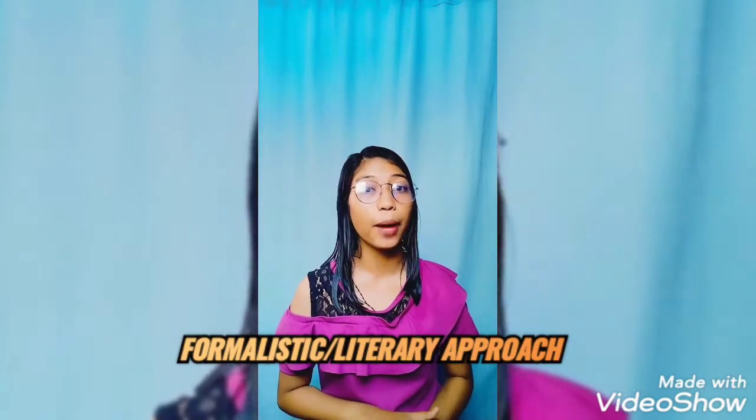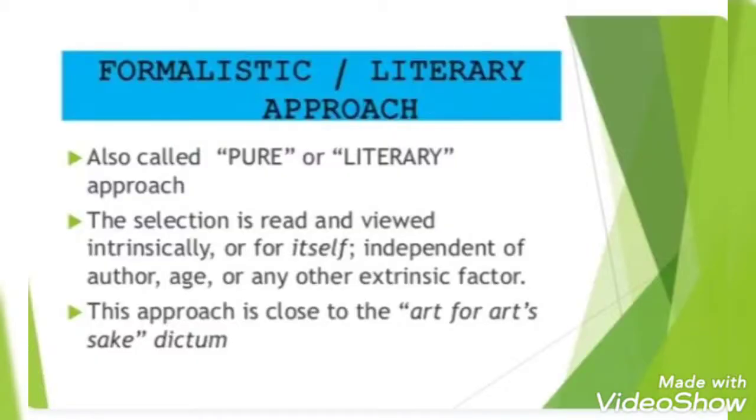The first approach that we're going to discuss is the formalistic or literary approach, also called the pure or literary approach. The selection is read and viewed intrinsically, or for itself, independent of other factors such as age or any other extrinsic factor. This approach is close to the art for art's sake dictum.